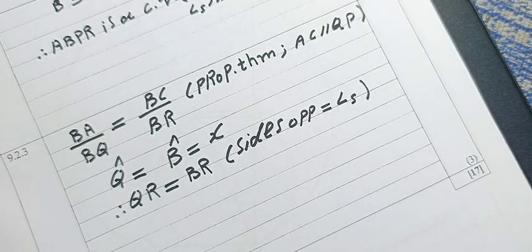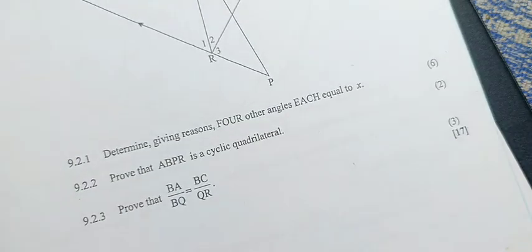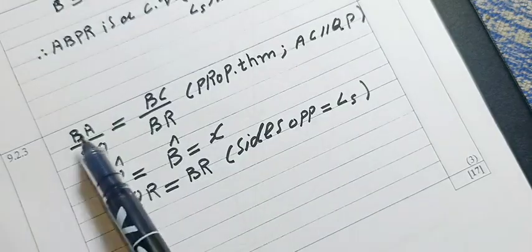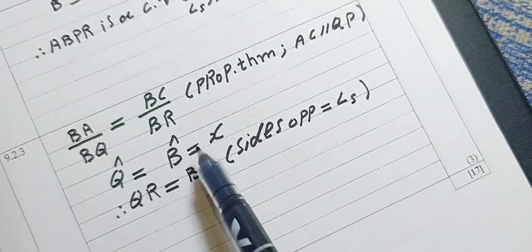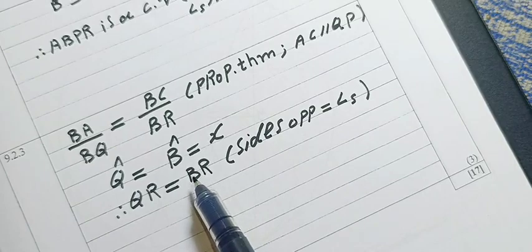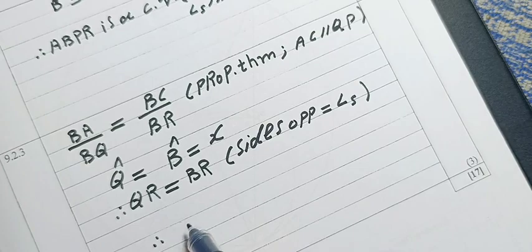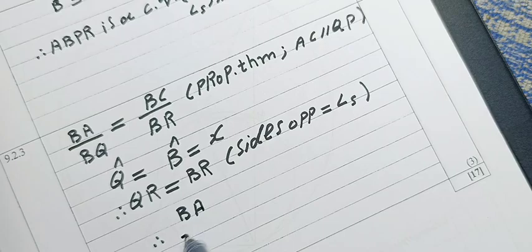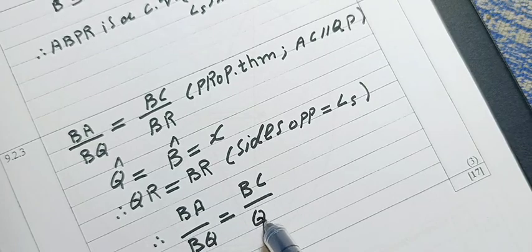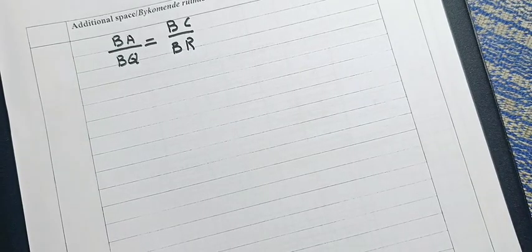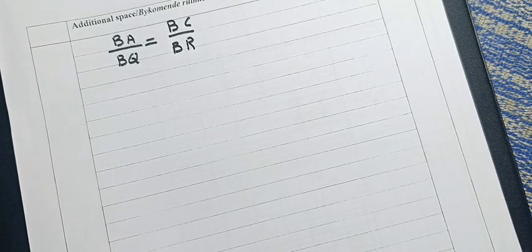Now we need to prove that BA over BQ is equal to BC over QR. We have BA over BQ, that's not a problem, but BR we're going to replace with QR because QR is equal to BR. Therefore BA over BQ is equal to BC over QR, we proved. For the last question, I can apply the similarity theorem as well to prove these ratios.